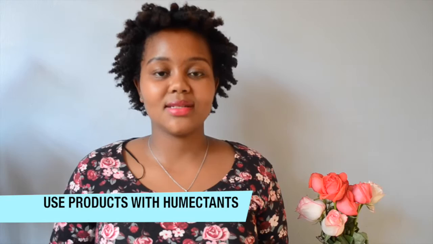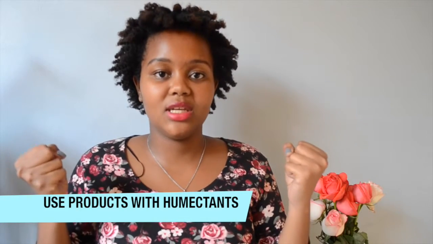Now, my third tip for people with low porosity hair is use products with humectants in them. Humectants are products that absorb moisture from the surroundings. If you have products that have humectants in them, they will help you absorb more moisture into your hair, because we're struggling to absorb moisture. So look out for honey and glycerin in your hair products. You can also do more research on other humectants that are found in your hair products.